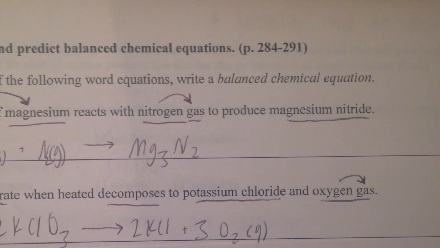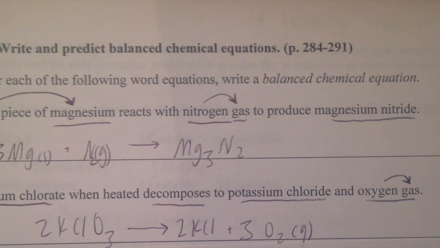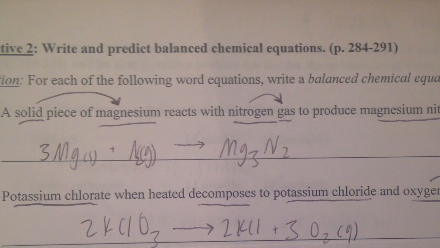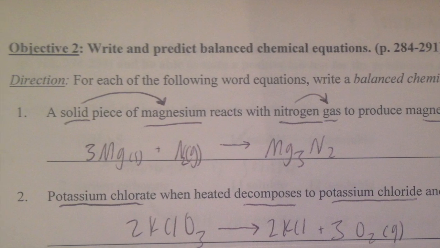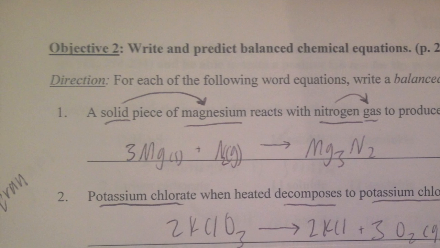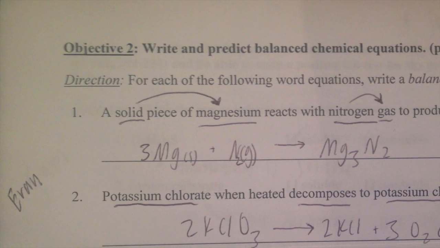Again, picking out the keywords in problem 2, you have potassium chloride or chlorate, no state symbol, so it's KClO3. When heated, decomposes to potassium chloride and oxygen gas. So you have KCl with no state symbol, assuming it is aqueous, and then you have oxygen gas, so O2(g), and then you balance it, knowing that you need to double the KCl and triple the oxygen because you need to put a 2 in front of the KClO3 to make everything even.